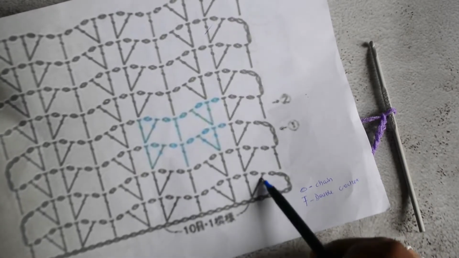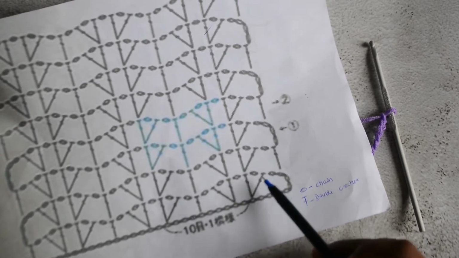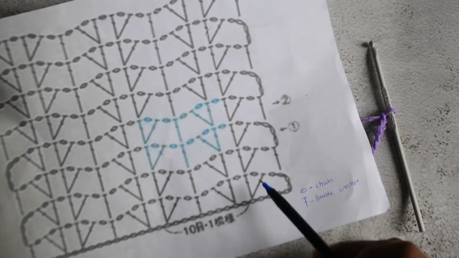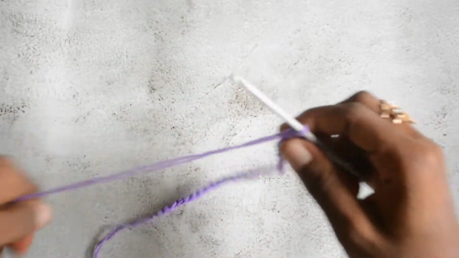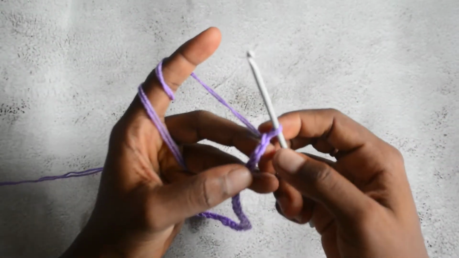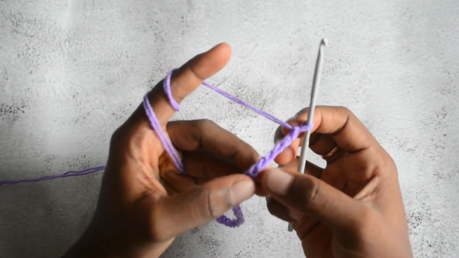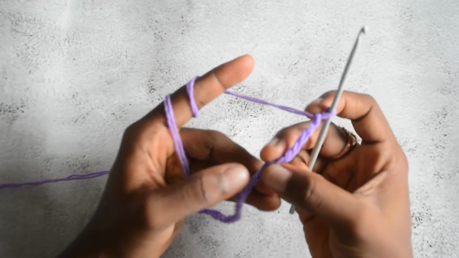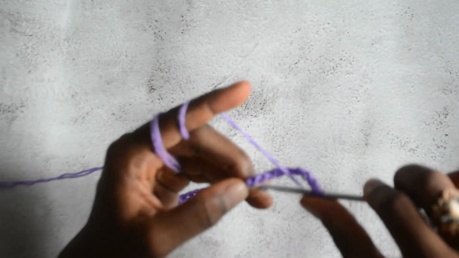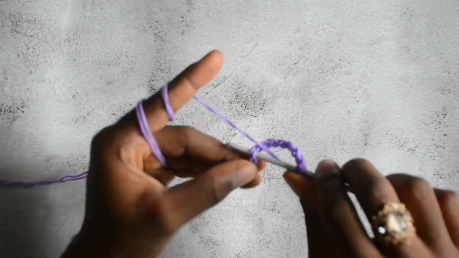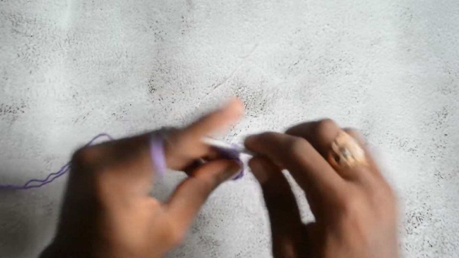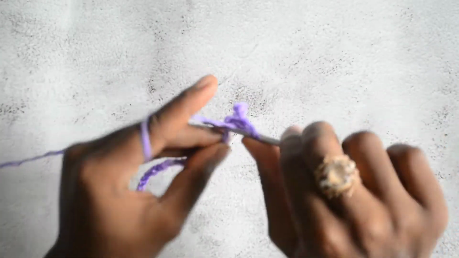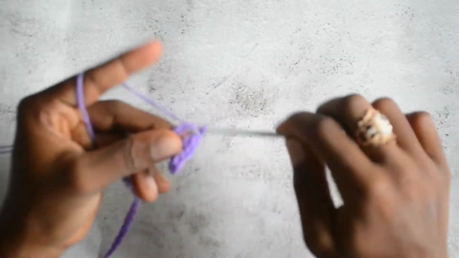Remember that this icon represents double crochet and this icon represents chain. So this is a double crochet in the 9th chain. Then there's a chain 1, and then there's another double crochet in that 9th chain still. So we are counting 9 chains now. This is 1, 2, 3, 4, 5, 6, 7, 8, and this is the 9th chain. So in this 9th chain, I do a double crochet, then I chain 1 and I do 1 more double crochet.